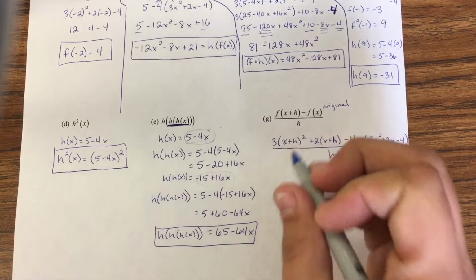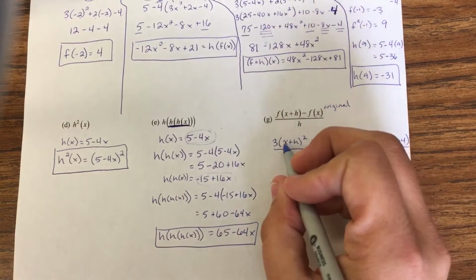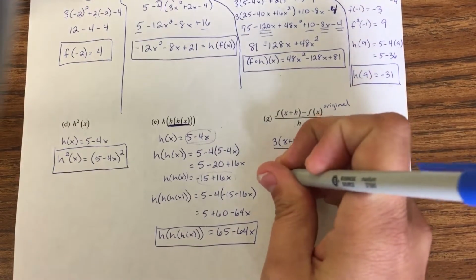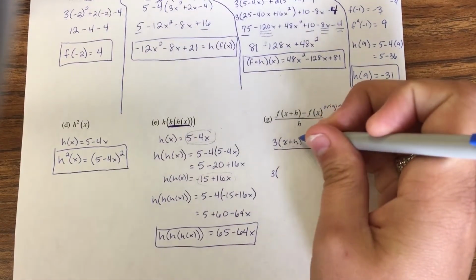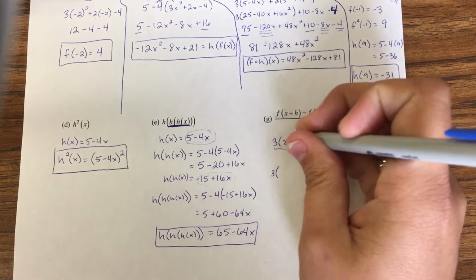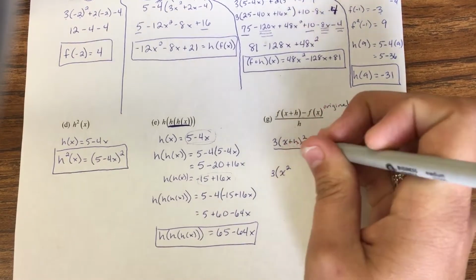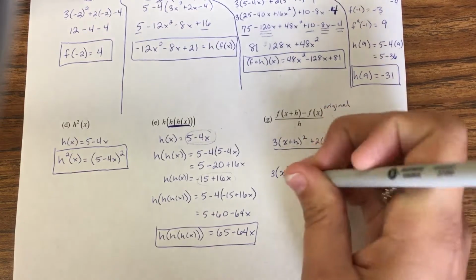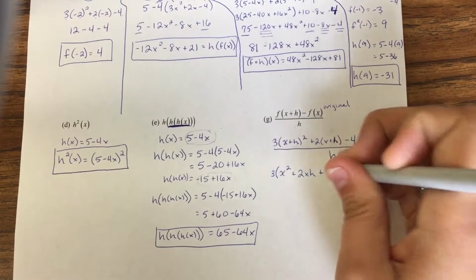So x plus h squared, I know you're not necessarily used to doing FOILing with no numbers at all, but it's going to follow the same pattern. So if I FOIL this guy out, let me keep the 3 for now. If I do x plus h squared, I'm going to do x plus h times x plus h. So x times x is x squared, x times h is xh, h times x is xh, so I have 2 xh's plus h squared.